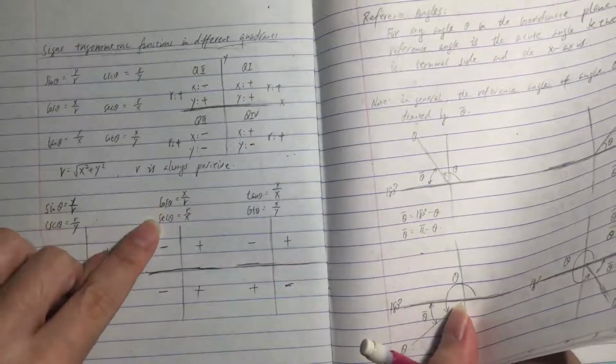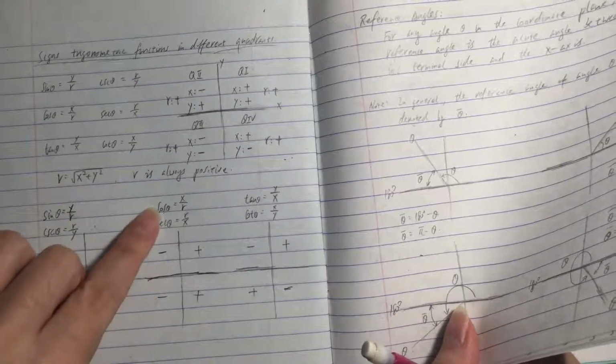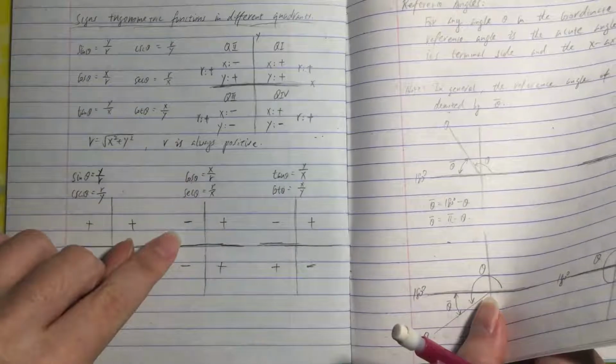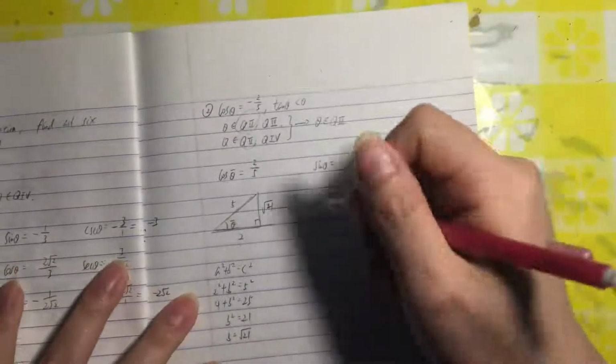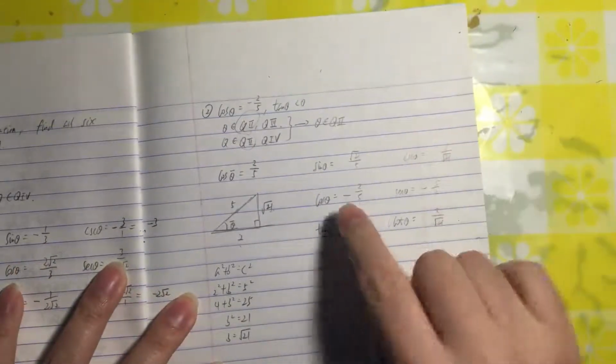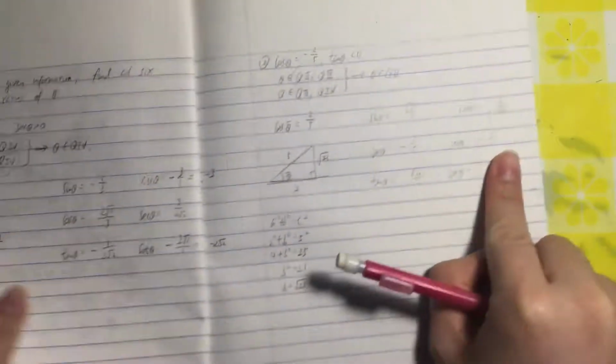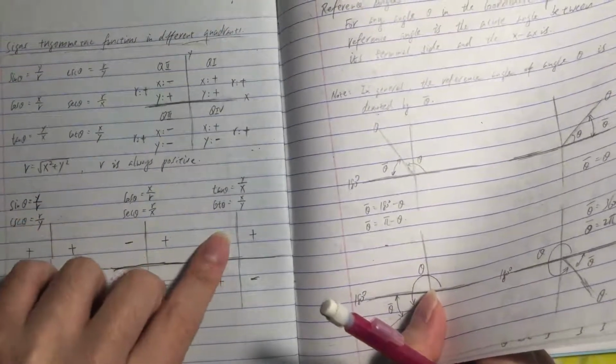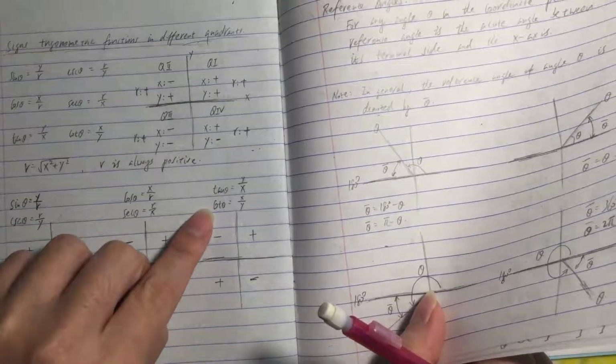Cosine and secant in quadrant 2 are negative. And tangent and cotangent in quadrant 2 are also negative.